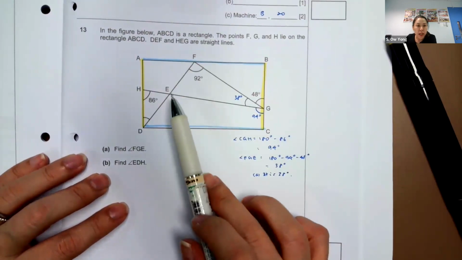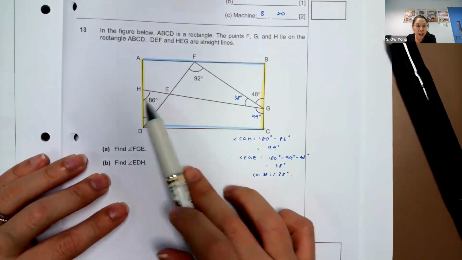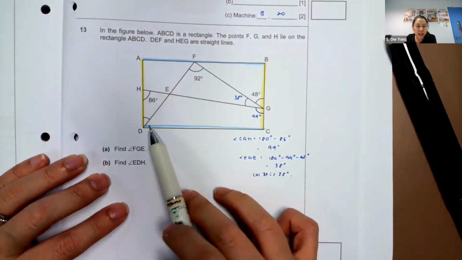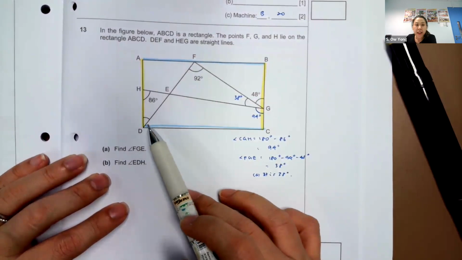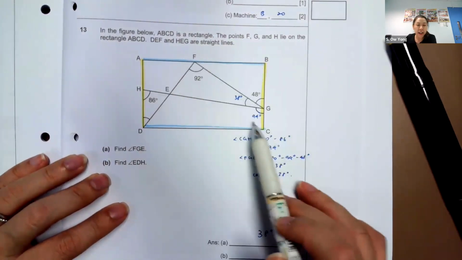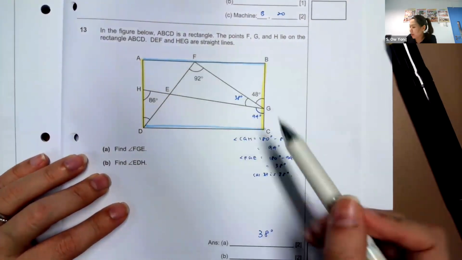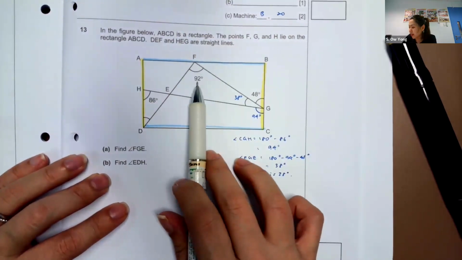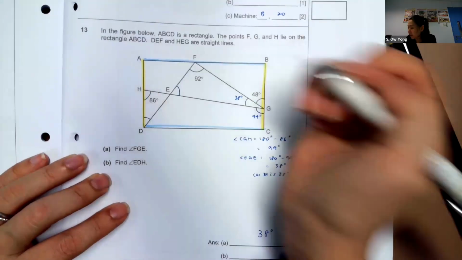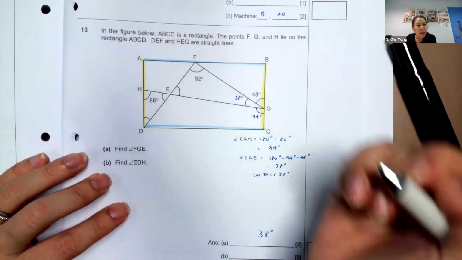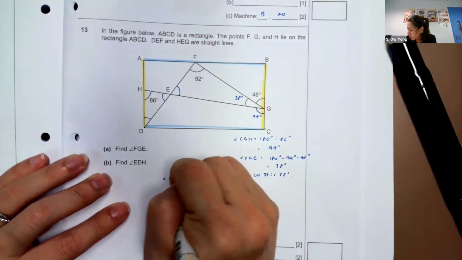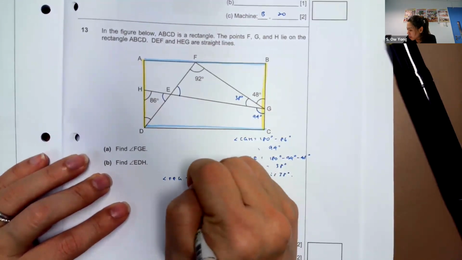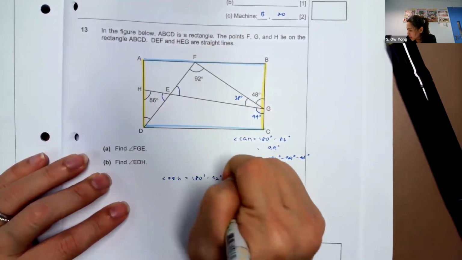Now, next they ask you for EDH. Of course, we know that the angle in a rectangle is 90 degrees. But since I got 92 and 38, maybe you can find this angle first. Then by vertically opposite angles, you can find out this angle as well. So let's start. It equals 180 minus 92 minus 38.